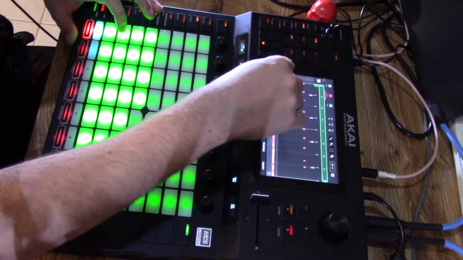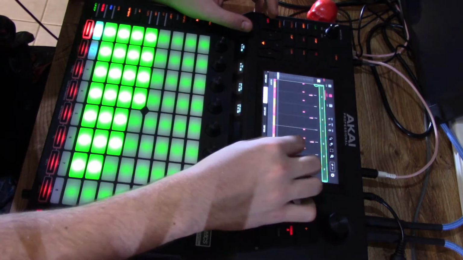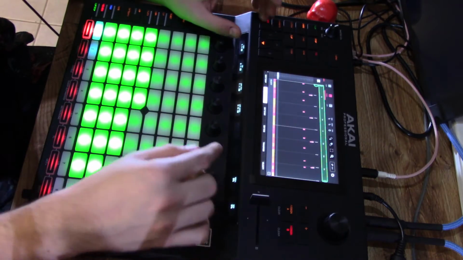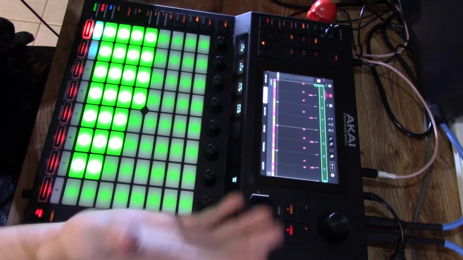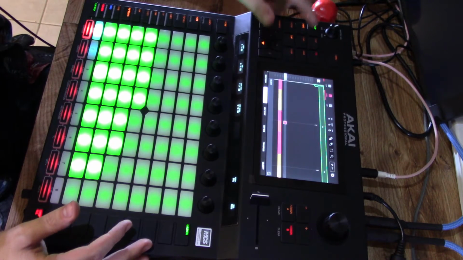So I'm going to find out where it is. It's right down there. I'm going to go ahead and hit paste. And it's already pasted. Let's go ahead and hit play, see what that sounds like.